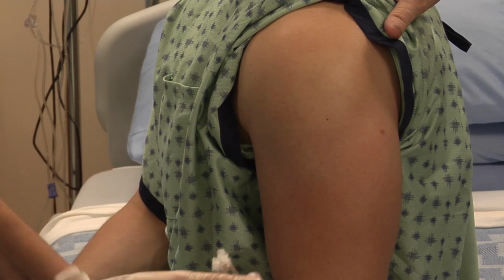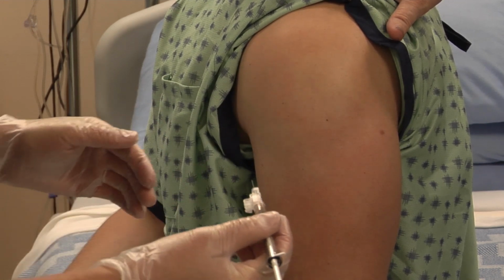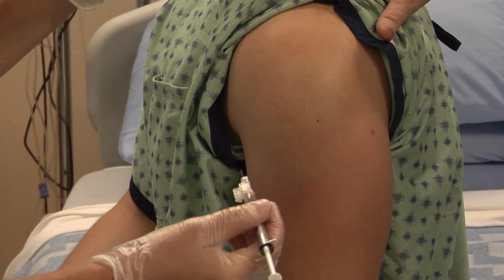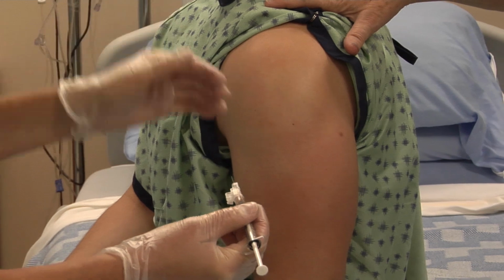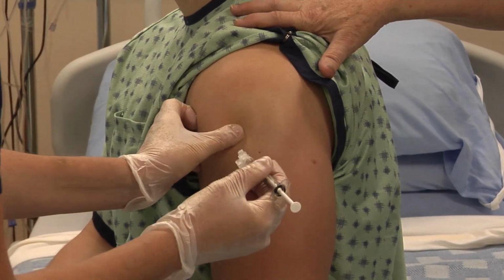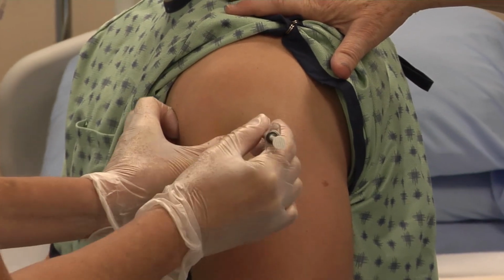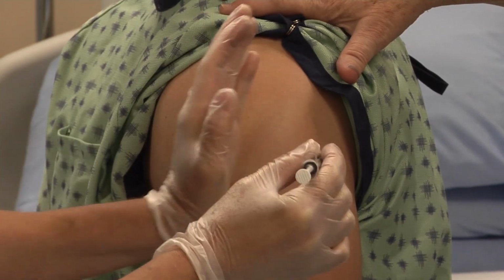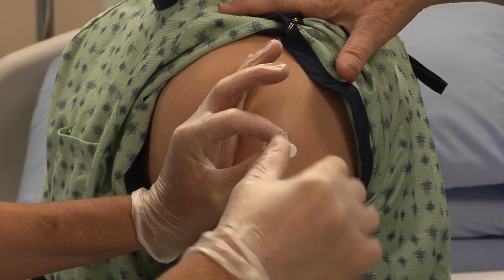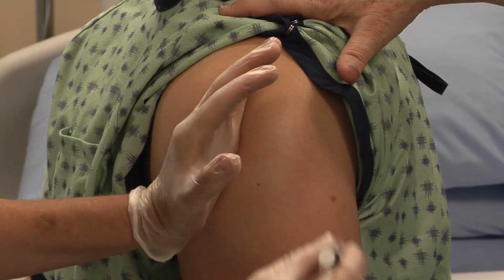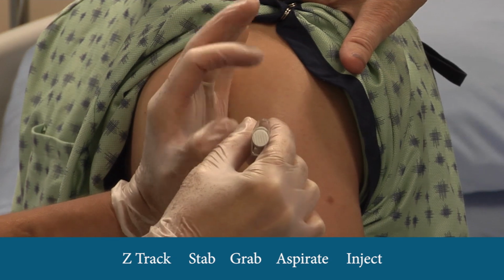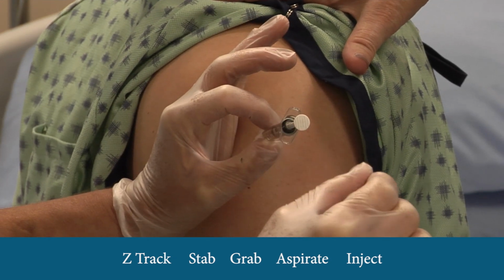Okay, so now we have to Z-Track. So Z-Track is a method of just trying to displace the top tissue layers so that the medication's not going to leak out afterwards. And it's really pretty straightforward. You just have to slightly move the skin. So Z-Track, stab, grab, aspirate, inject. Okay. So do that once more. Z-Track, stab, grab, aspirate, inject.